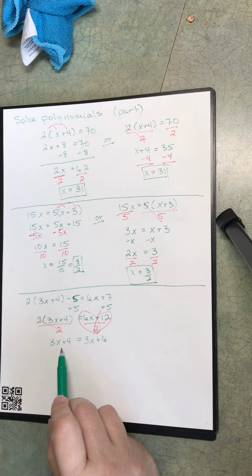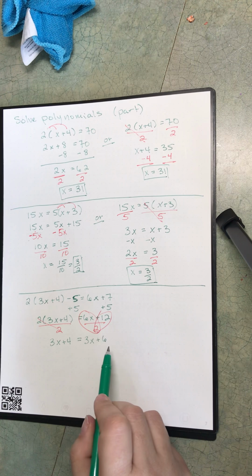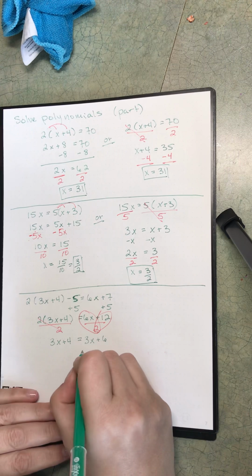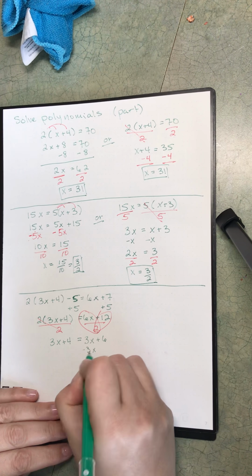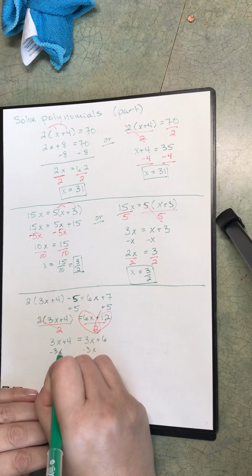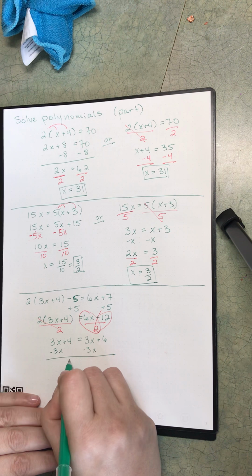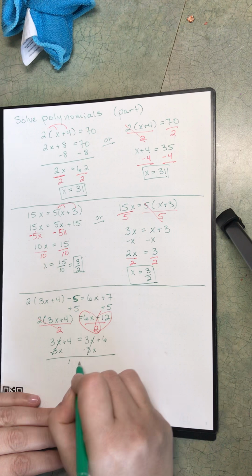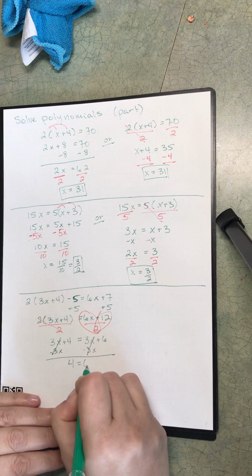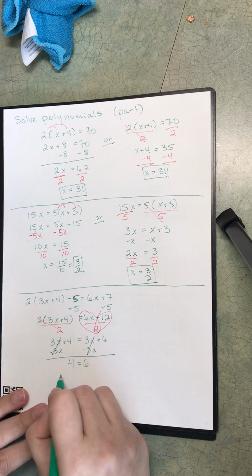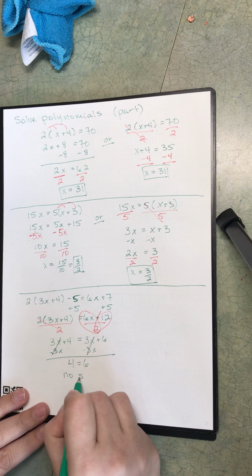So now I have 3x plus 4 equals 3x plus 6. And this one's a little tricky. When I subtract 3x from both sides, this makes 0 and this makes 0, so I get 4 equals 6. That is not a true statement, so the answer ends up being no solution.